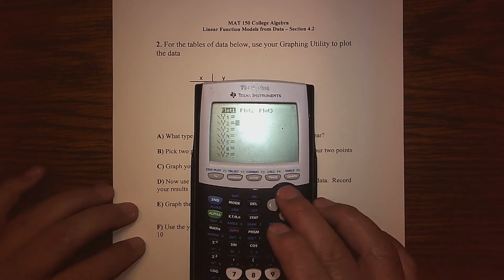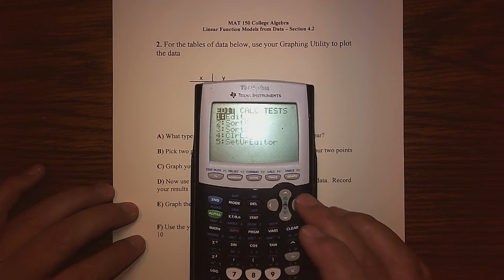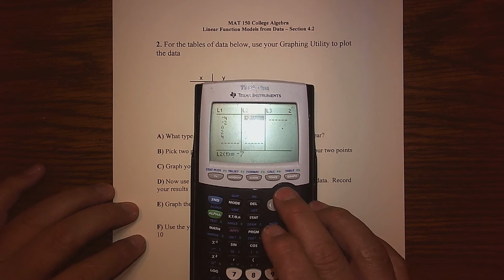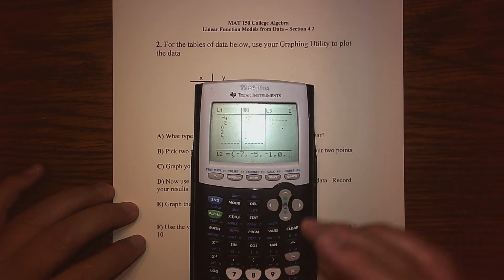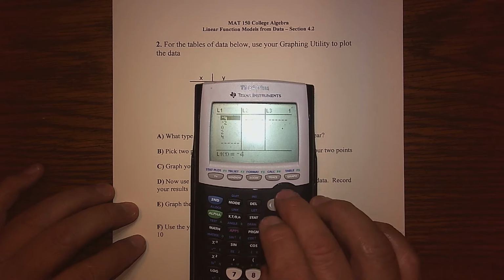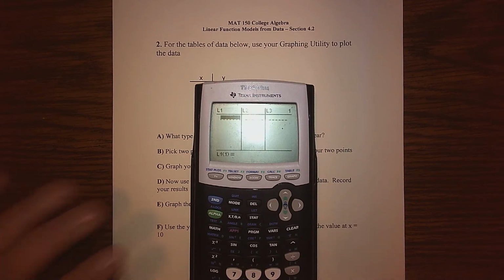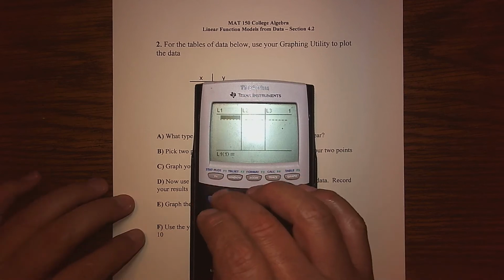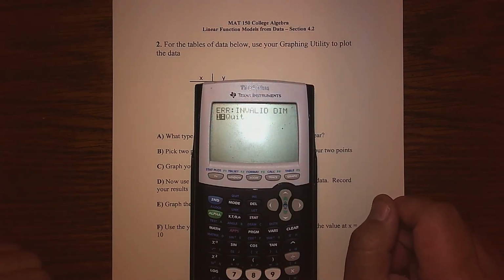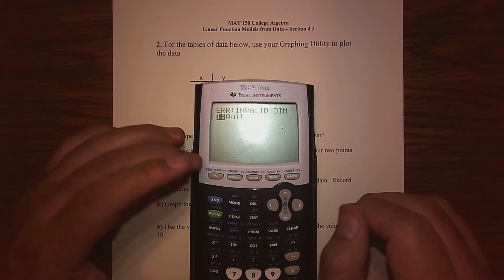Simple enough. Then we can go to Stat and Edit, and clear our lists. Highlight, drag that up to L2, press clear and enter. Now that's cleared out. Moved over, up, highlight L1, press clear and enter, and it's gone. Even though my stat plot is on, when I go to graph, it's going to give me dimension invalid because there's nothing in there. The calculator is saying, hey, what do you want me to do? So we have to put some data in there.